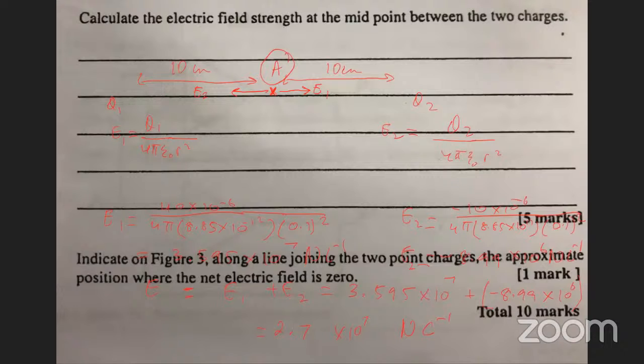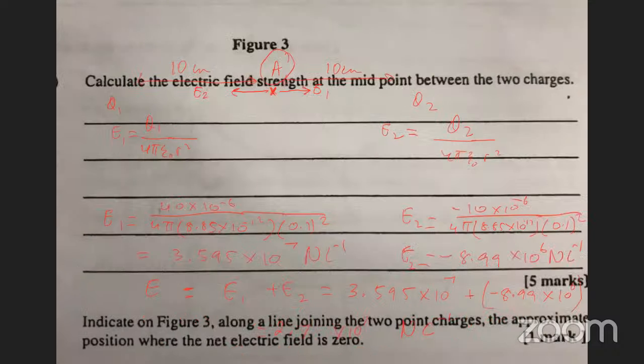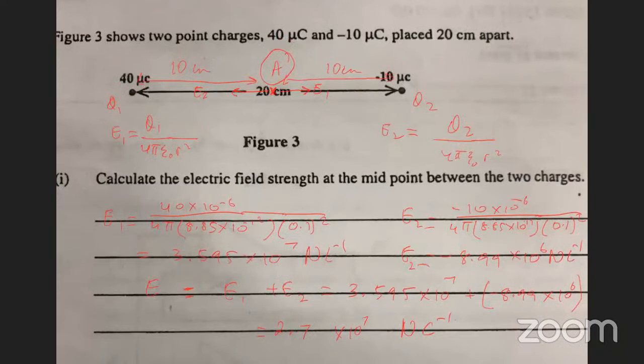Indicate on the diagram along the line joining the 2 points the approximate position where the net field is 0. It doesn't have to be the exact value. Actually, we're going to calculate it, but know where it should be, though. To the right somewhere? To the left somewhere? Think about it, I'll give you a minute. But I want the exact position.